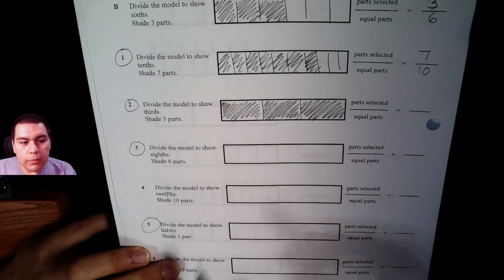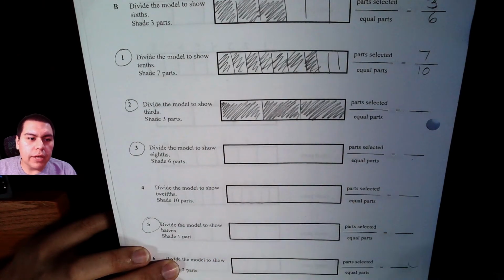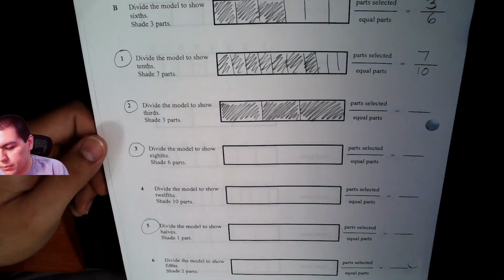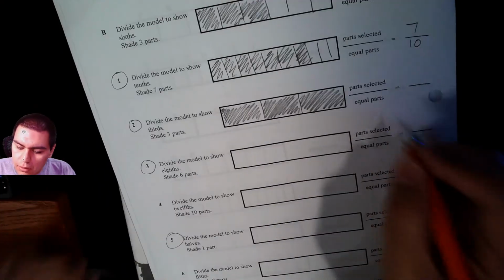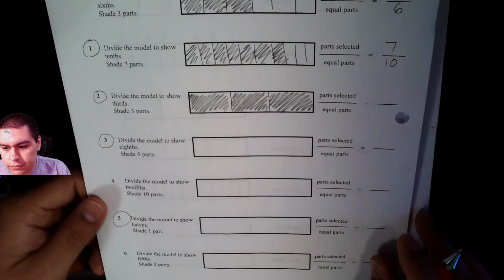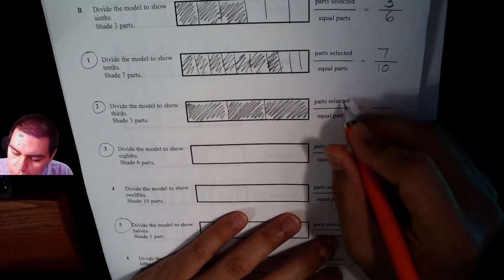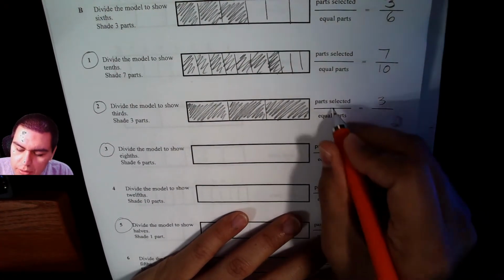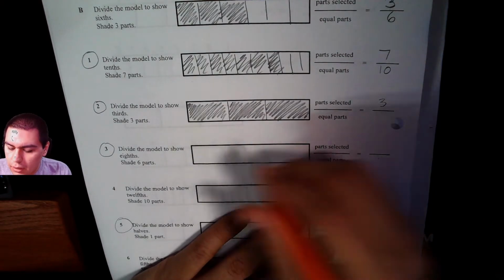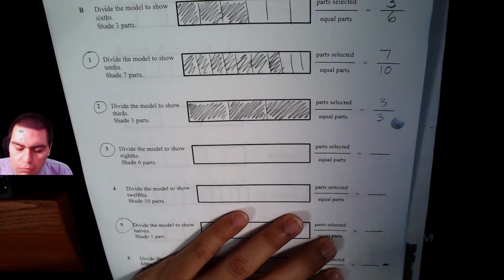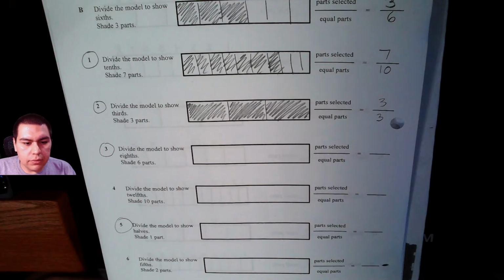So for problem 2, the whole rectangle should be colored in. And our fraction should be 3 parts that were selected out of 3 parts in the rectangle.